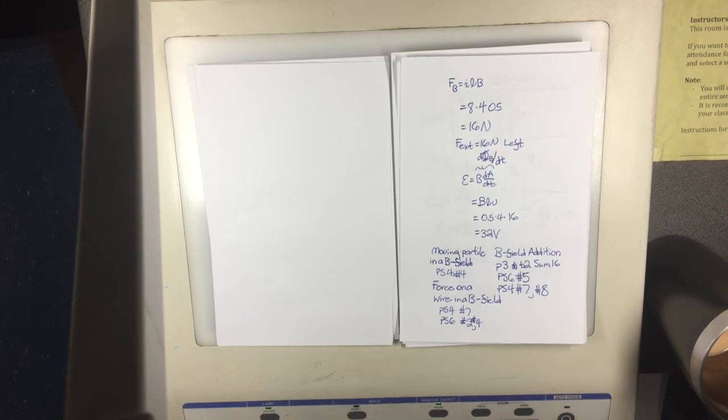Do you want me to do the vector addition problem from test 1 in front of you? You're saying no. No, not right now? Okay. What do you want to see? Why don't you do one of those that we haven't done? One of these that I haven't done. Okay.